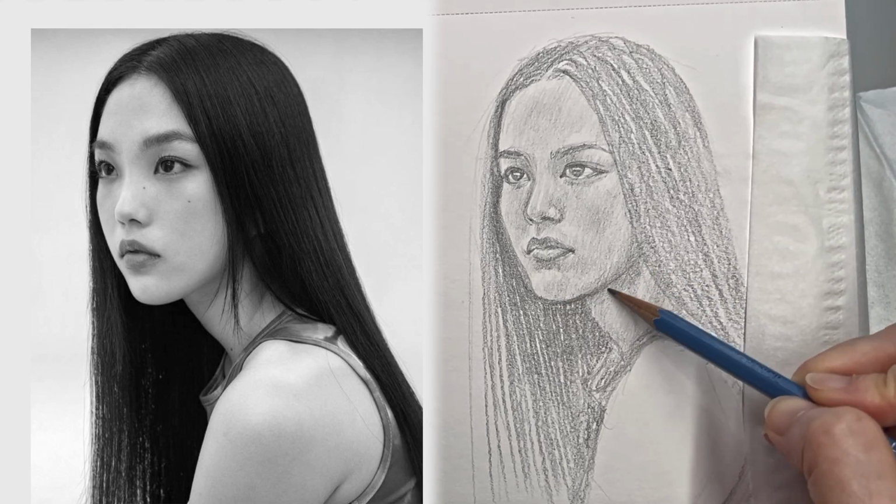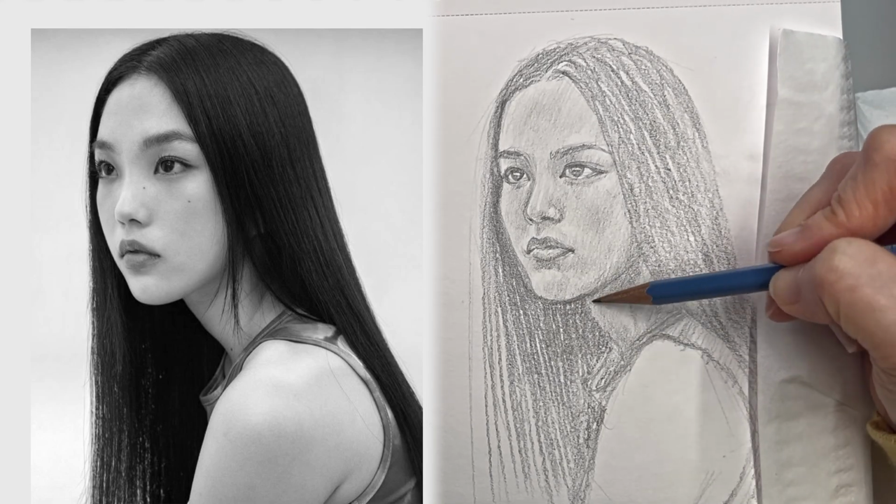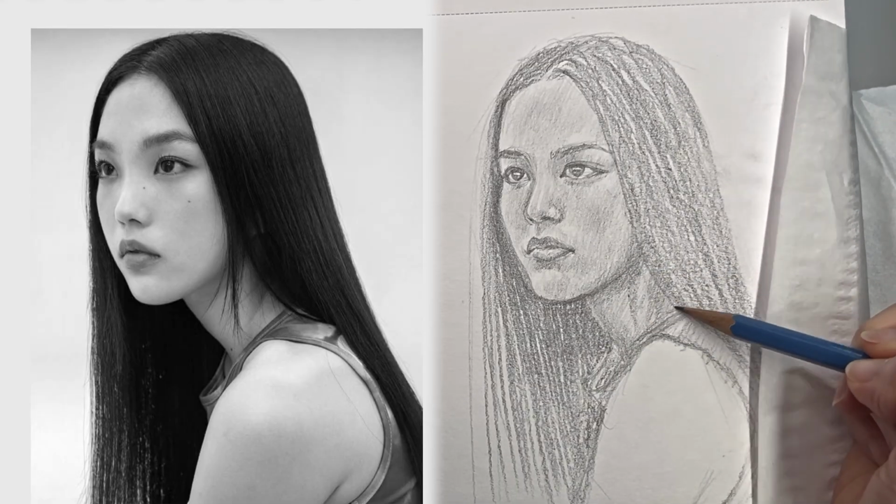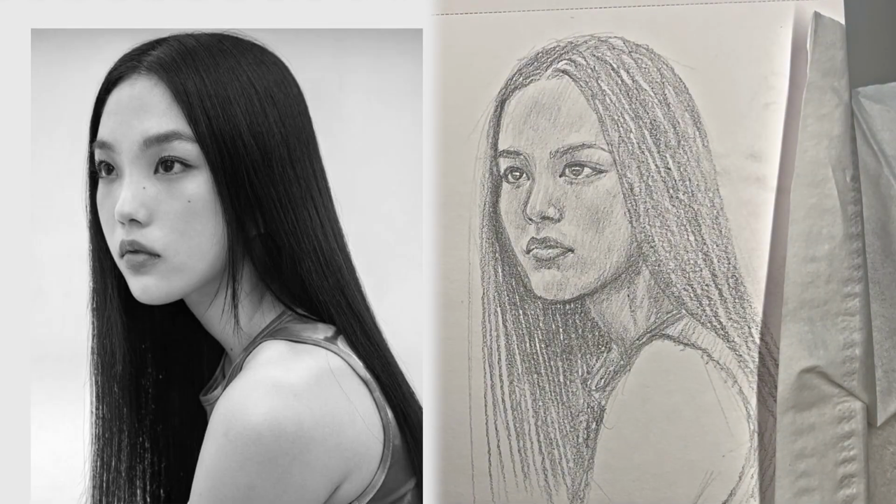Okay, I think I'm mostly done with the shadows on the face, so I need to go in and intensify or darken the shadows on her neck.